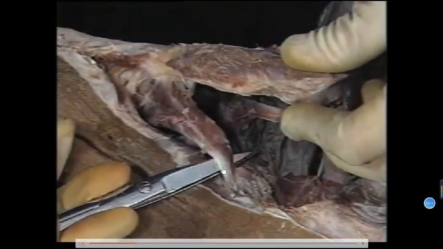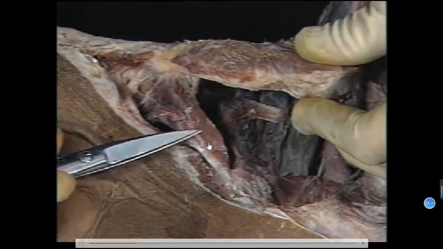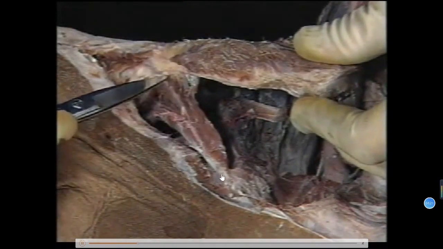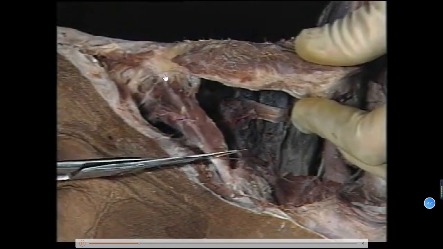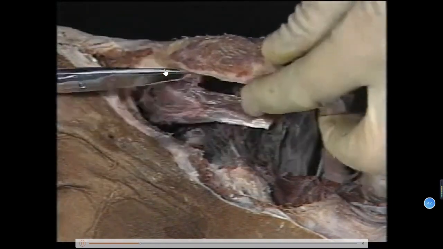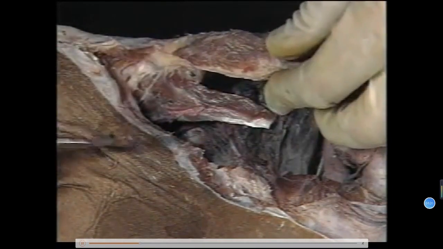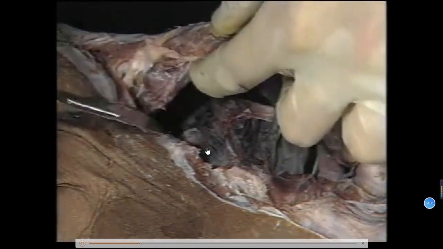This muscle is the subclavius. It originates from the upper surface of first rib, then to the inferior surface of the clavicle. Shear it. Then lift the clavicle upward. We can expose these structures.